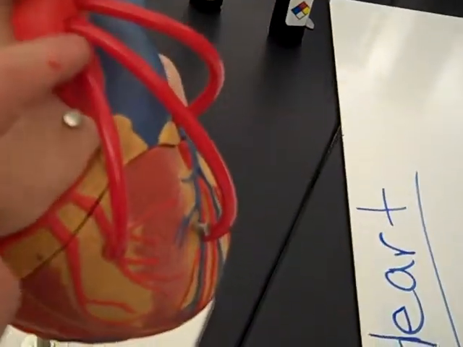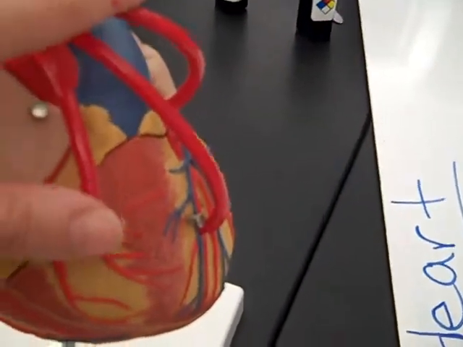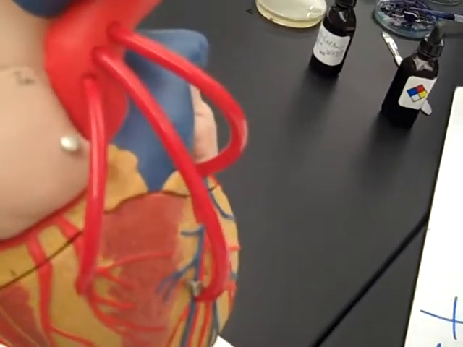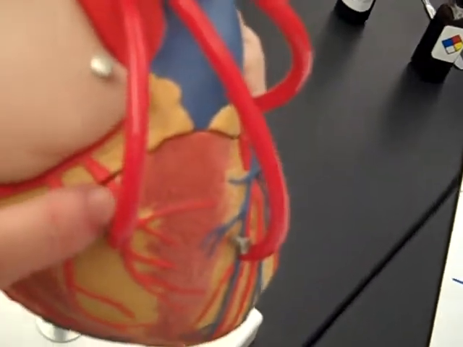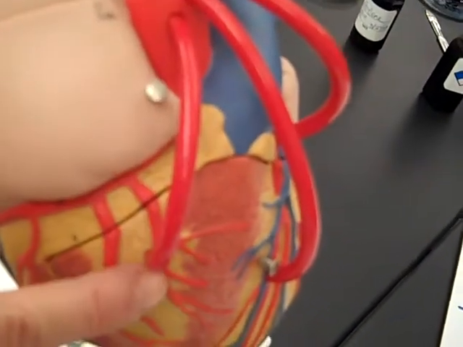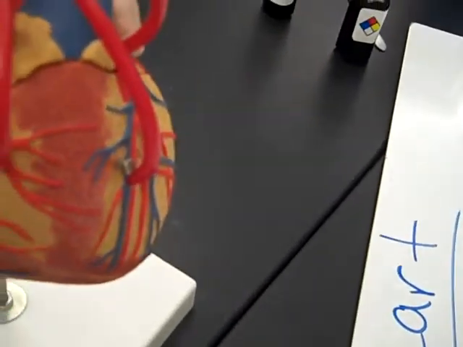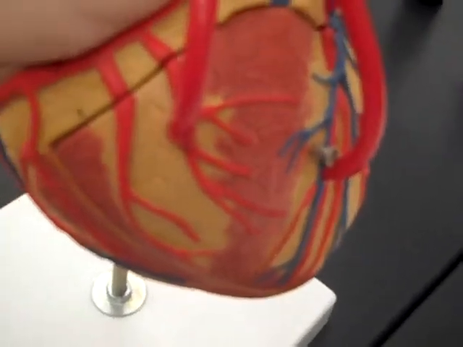But what doctors have been able to do is perform a bypass operation. So this would be like a triple bypass. They take a vessel out of your leg and attach it here, and if the blockage is right here, they bypass it. Because if the blockage is right here, that means all this part of the heart is not going to get what it needs. It's going to die. That's a heart attack.